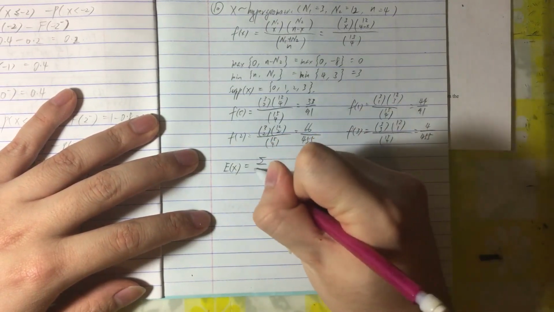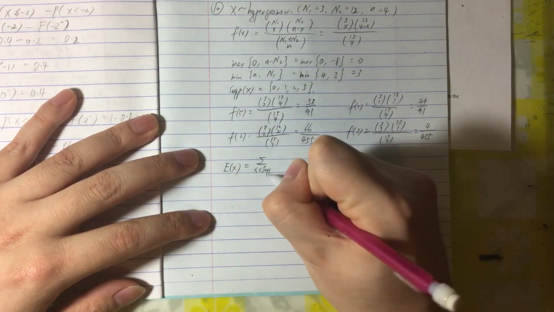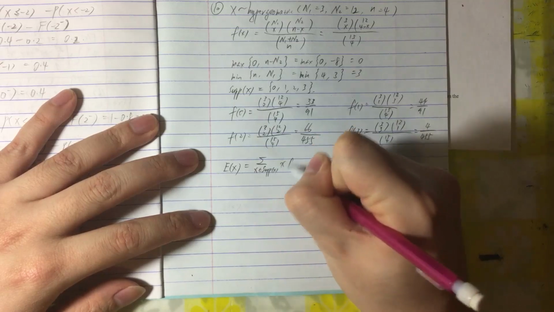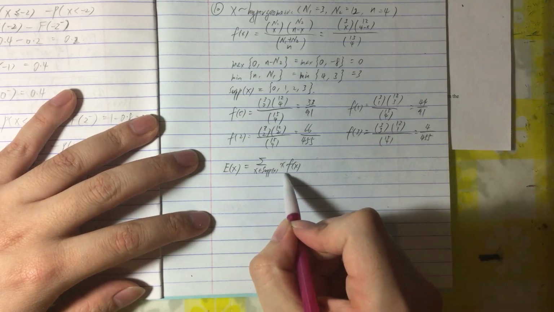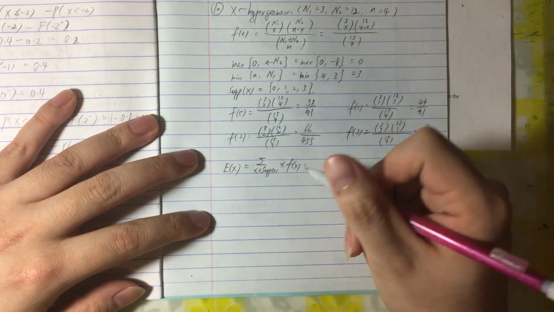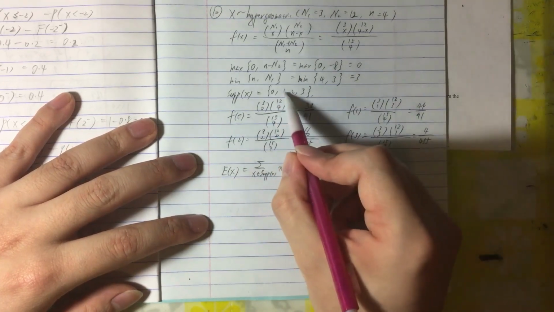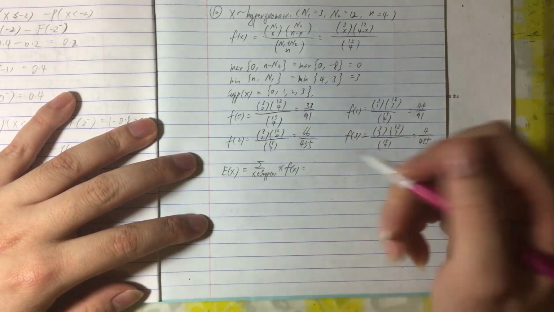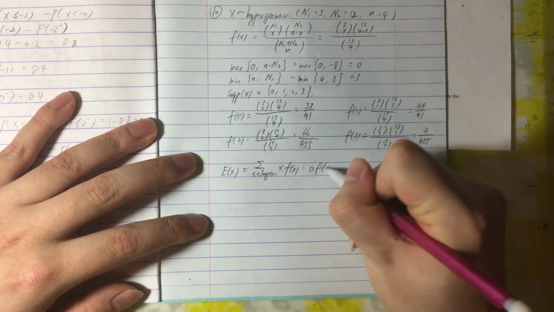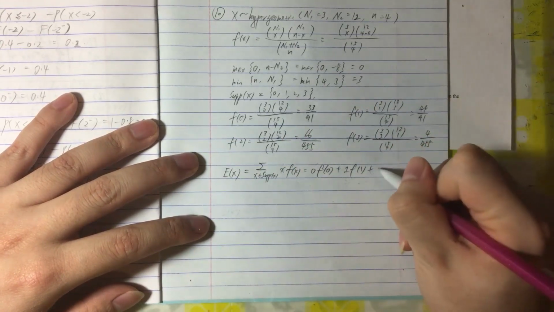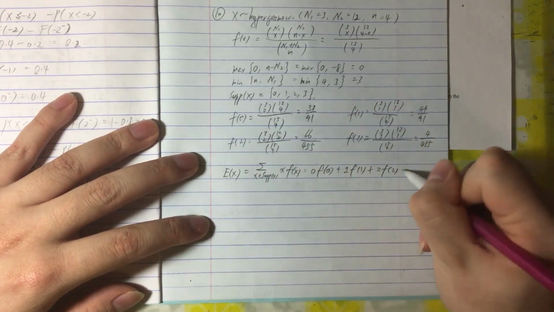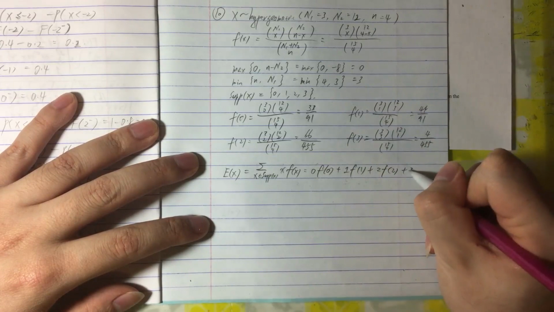That's the sum of all x in the support, x times f of x. So here, for x in the support, we have 0, 1, 2, 3, which is 0 times f of 0 plus 1 times f of 1 plus 2 times f of 2 plus 3 times f of 3.